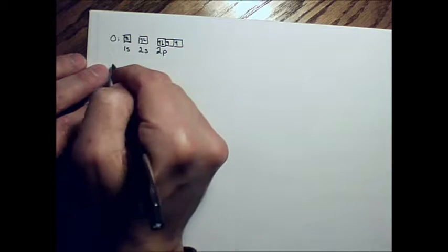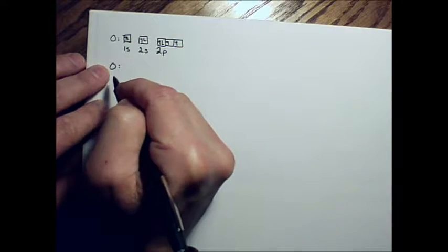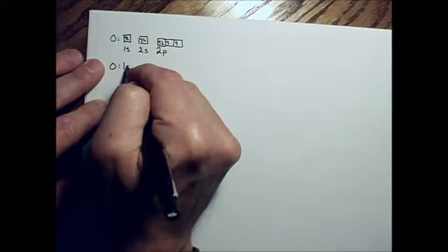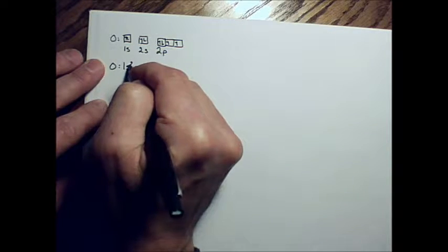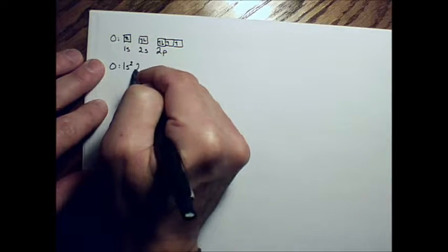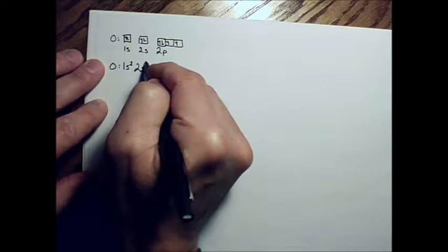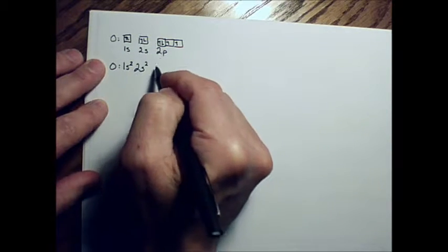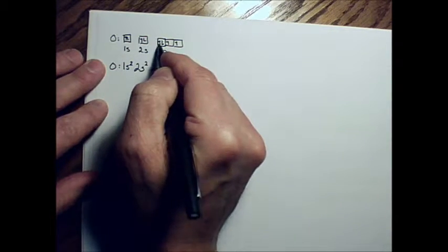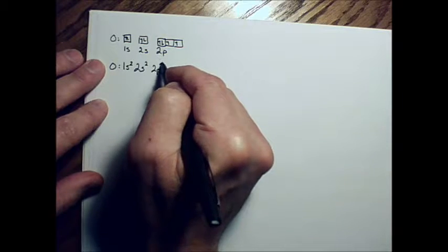So now we can write the full electron configuration. 1s, 2 electrons, 2s, and 2 electrons there. 2 arrows mean 2 electrons. And then 2p, 1, 2, 3, 4. Okay? So that's the full electron configuration.